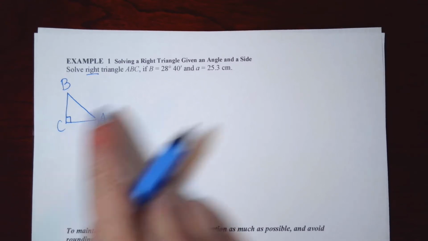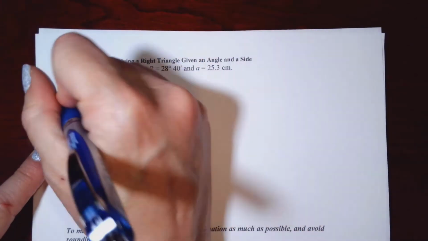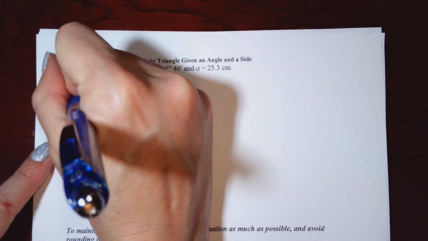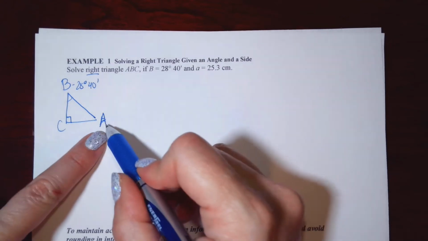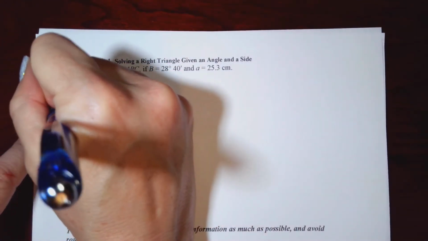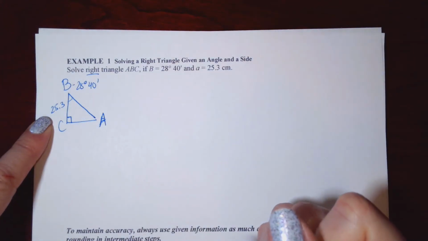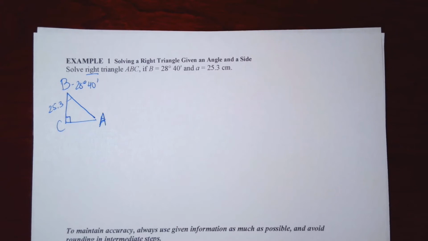I'm given some information. I'm given that B is 28 degrees 40 minutes, and that side A is 25.3 centimeters. Side A is opposite angle A, so that's going to be over here, 25.3 centimeters. Those are my givens. Those are the things I know. I know two angles and I know one side.